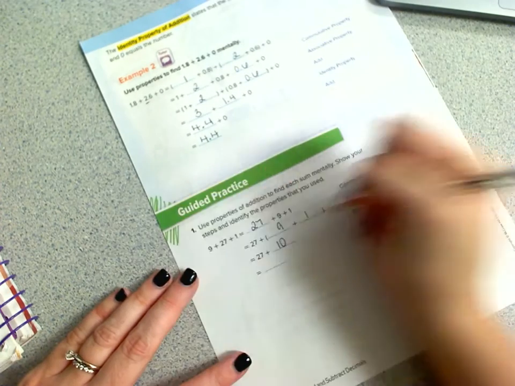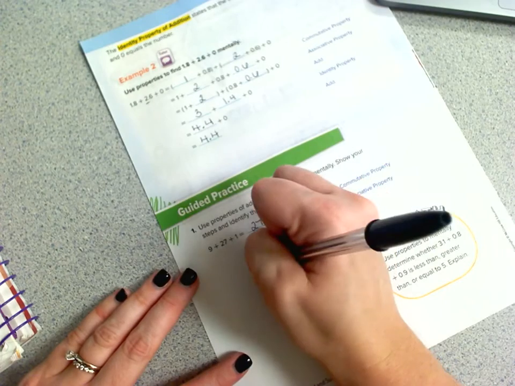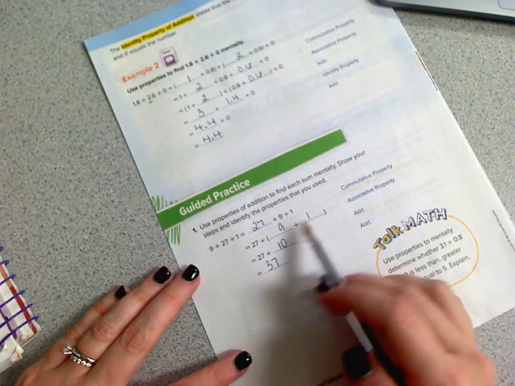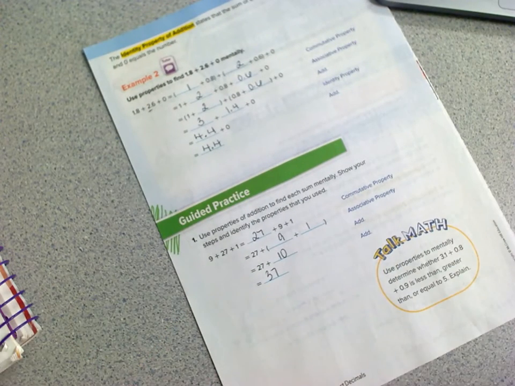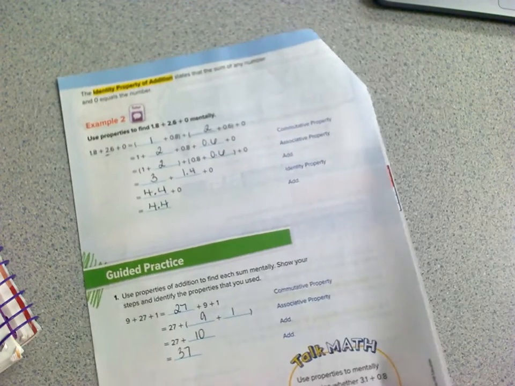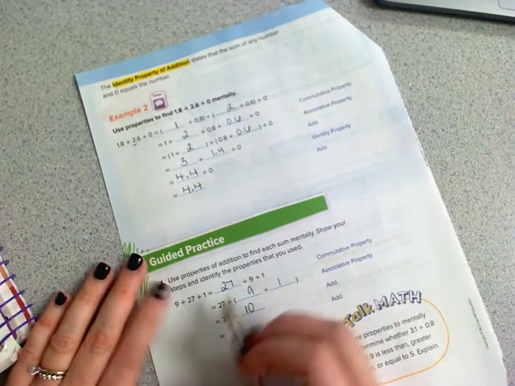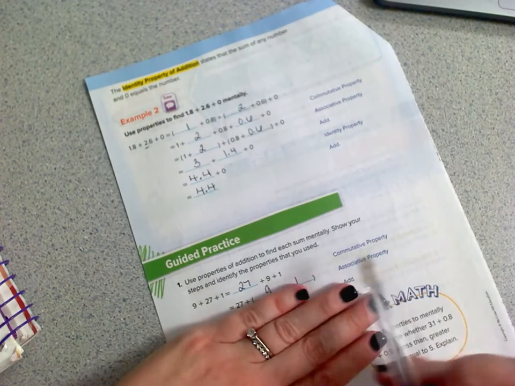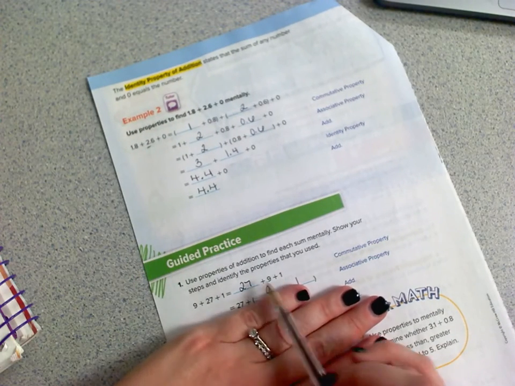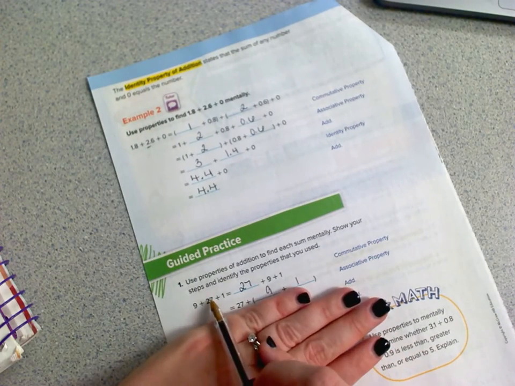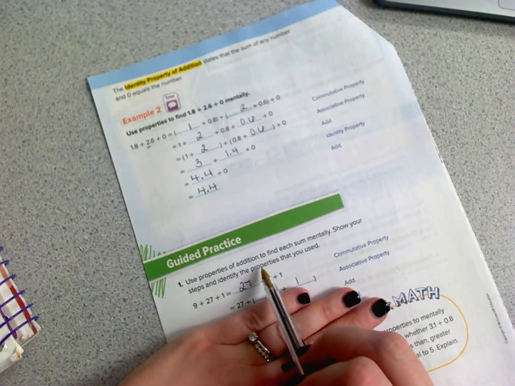So 27 plus 9 plus 1. Well, 9 plus 1 is 10. 27 plus 10 is 37. It's way easier to find numbers that work well together to give us a 10. All right, so commutative means that you rearrange them. So the first step here, what we did was the commutative property. We rearranged the order. We put the 9 and the 1 together.